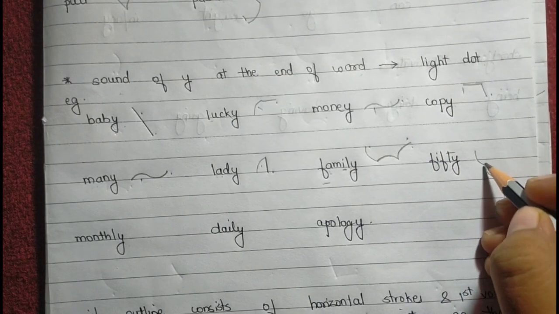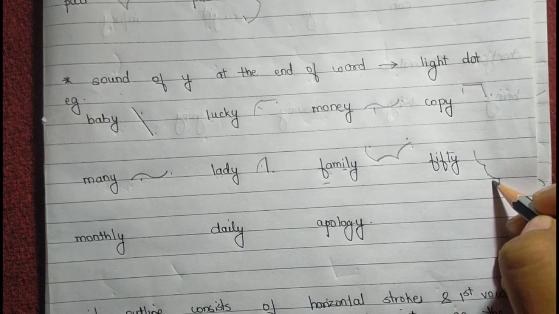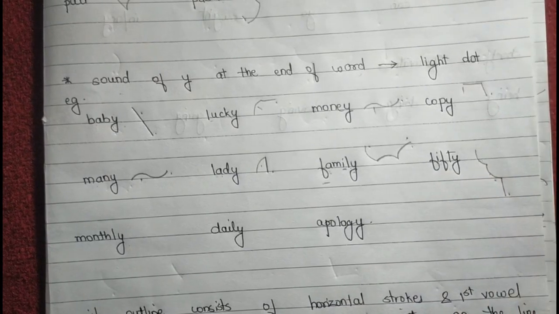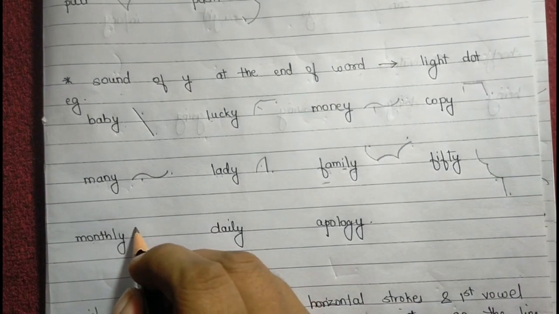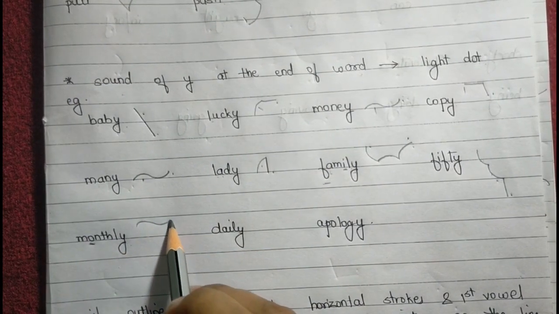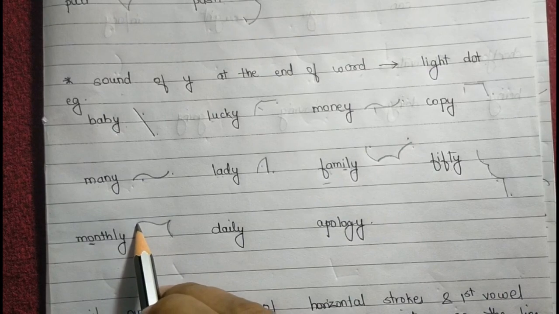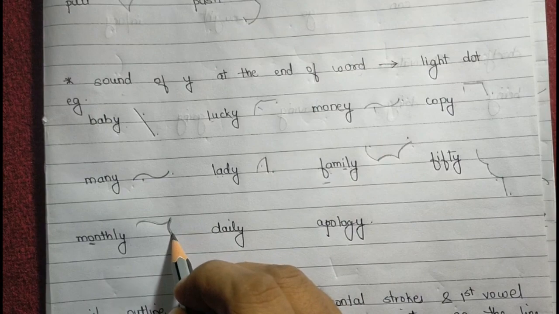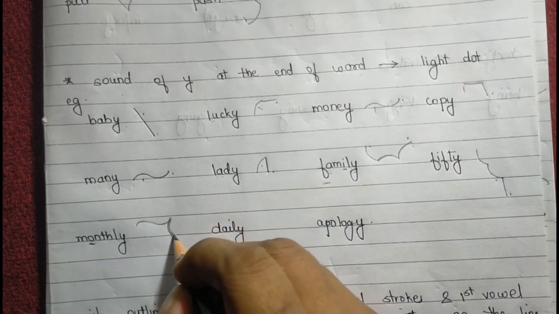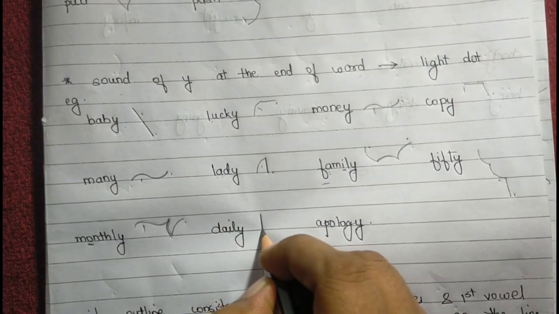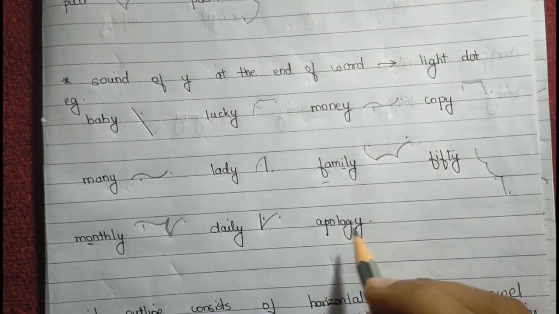So between f and t, there is e. So this e vowel, and t, light dot. Monthly. So month is the second place vowel, so the first downstroke is on the line. Therefore, ma and na is above the line, because we have to write this th on the line. And li. So li, la, and e, monthly. Second place vowel. Daily.